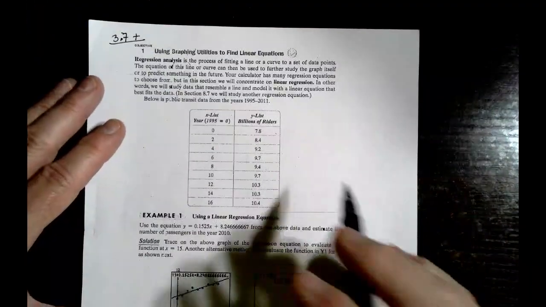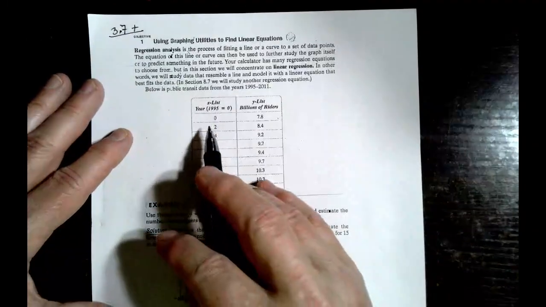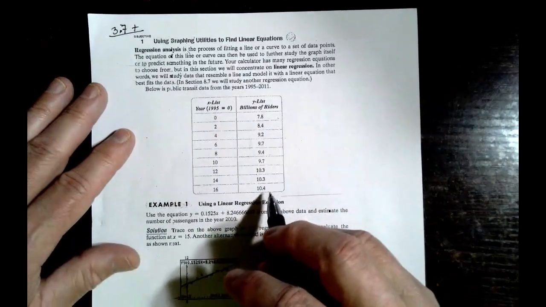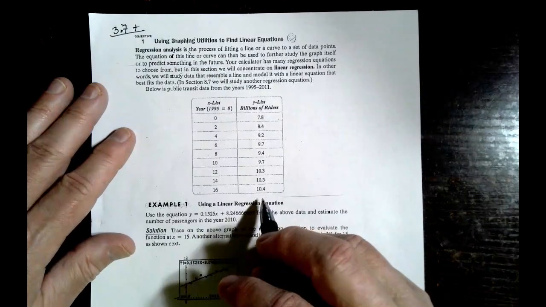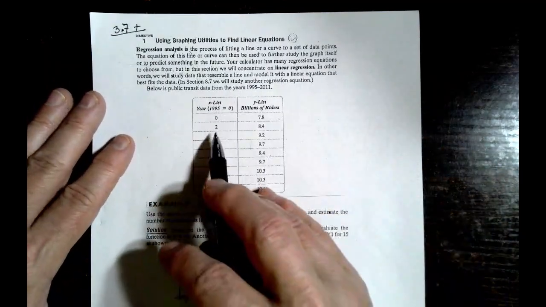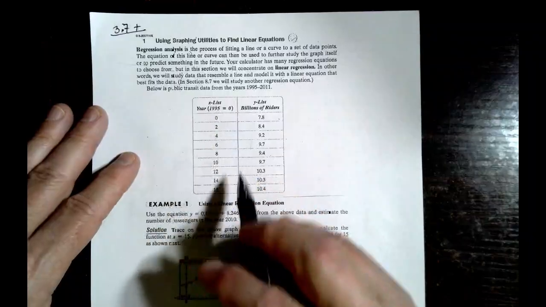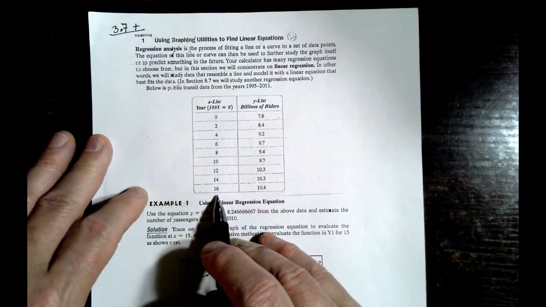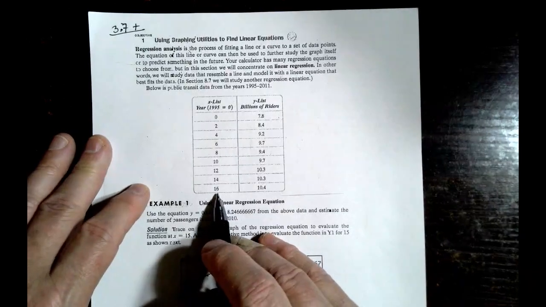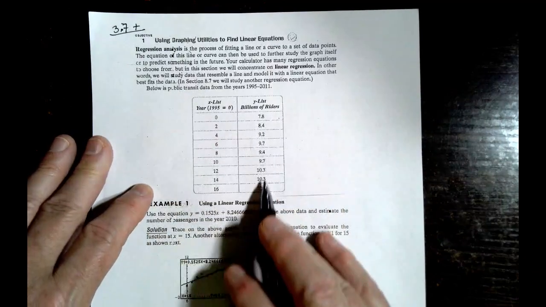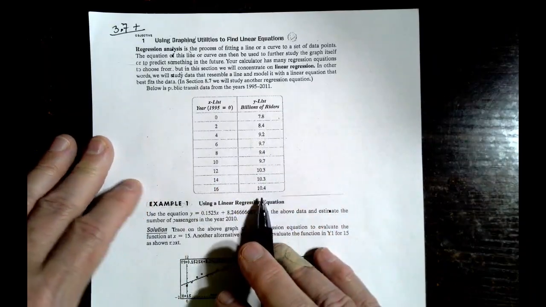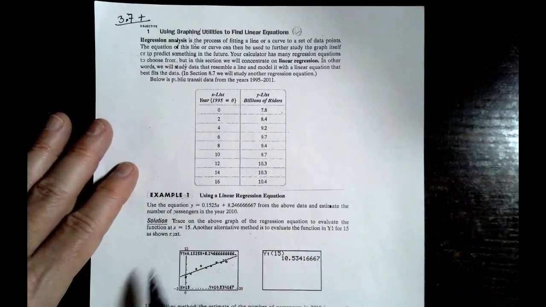And the first question talked to us about billions of riders on public transit. Okay, so year 0 is 1995, and year 16 is 1995 plus 16, which would be 2011. Alright, so this is how many billions of riders of mass transit there are. So you can see it's increasing in the number of people riding the mass transit each year.